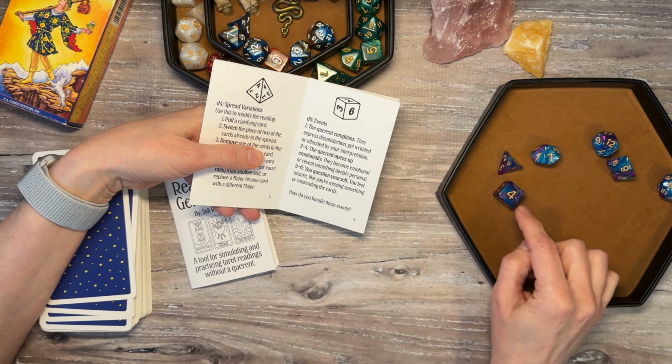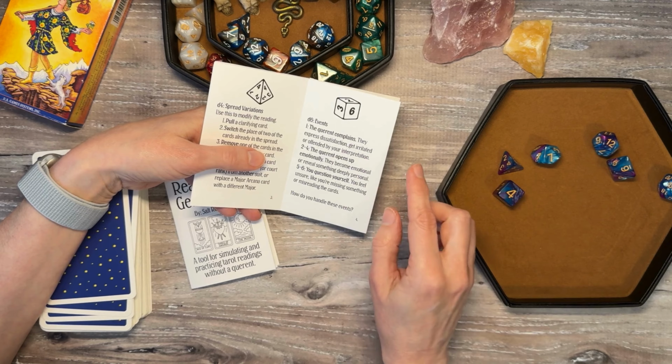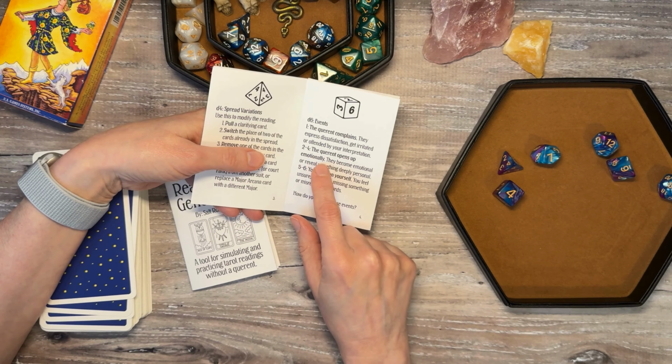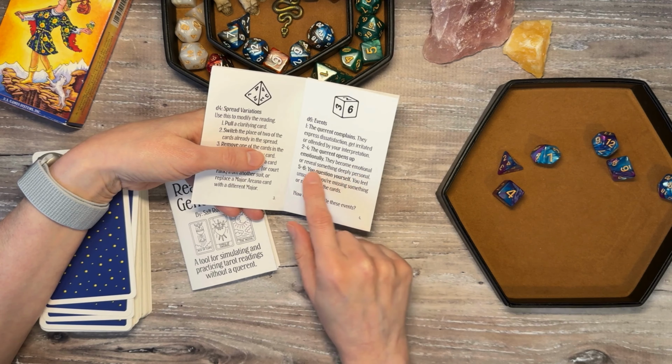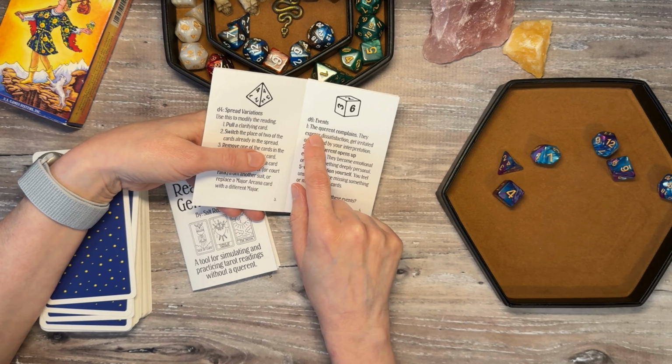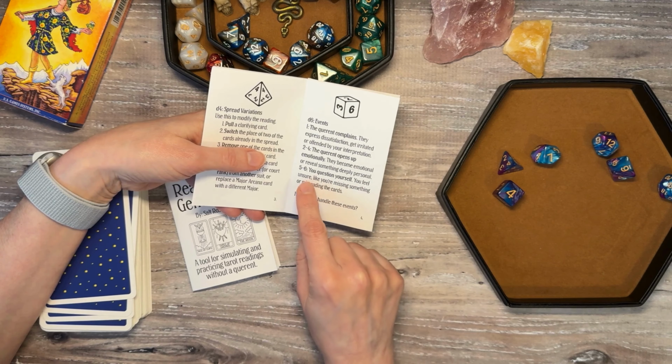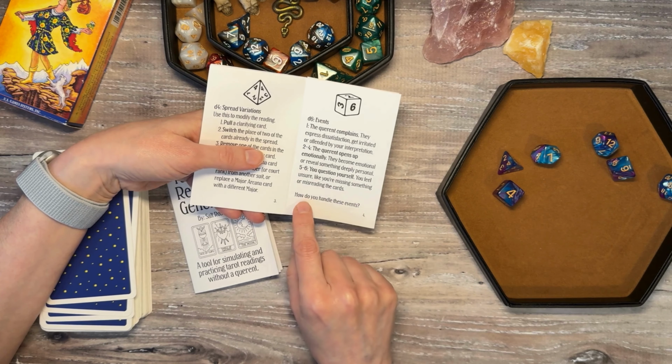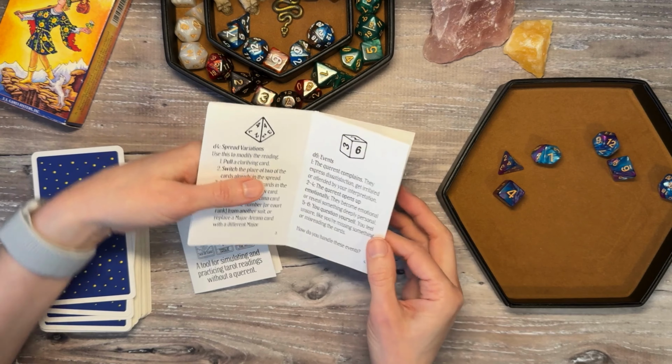So I rolled a 4 for the D6. The querent opens up emotionally. They become emotional or reveal something deeply personal. It could also be the querent complains, or you question yourself. You feel unsure. And then it says, how do you handle these events?